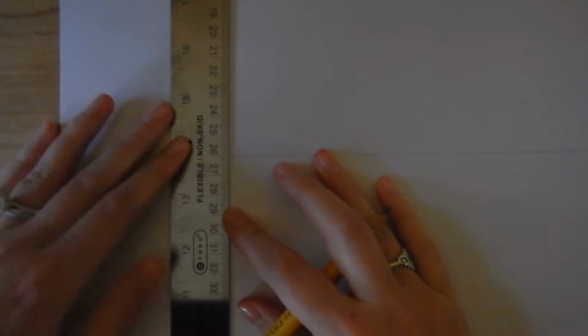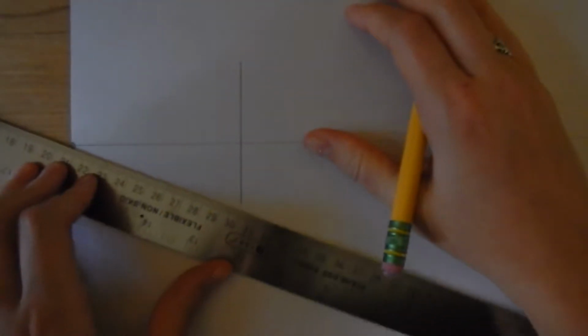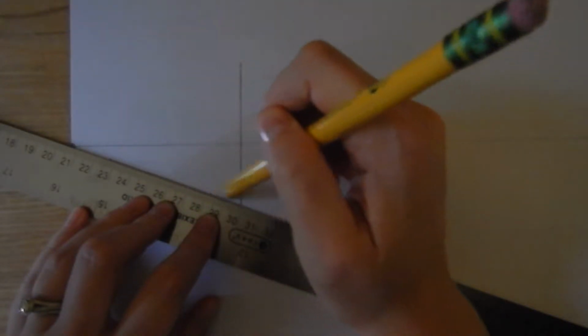This is a line that is perpendicular to the horizon line. And then the next lines I'm going to draw are all going to go towards the vanishing points. Just like a box.